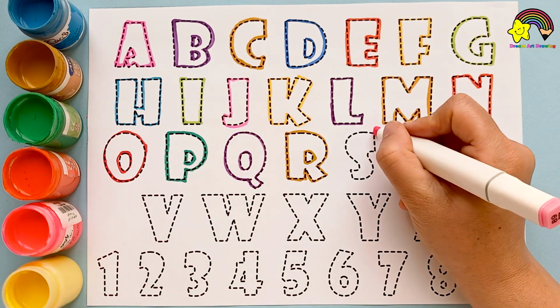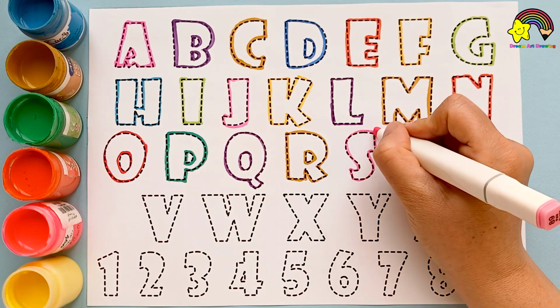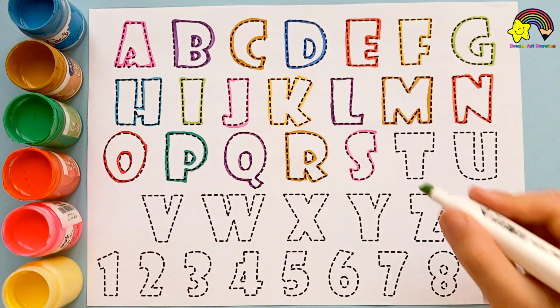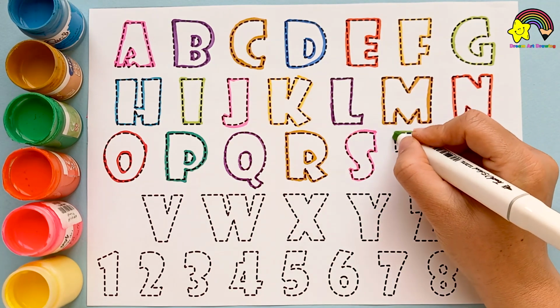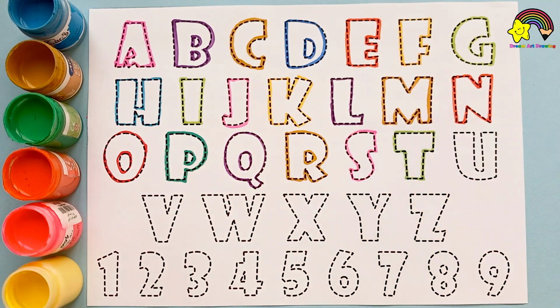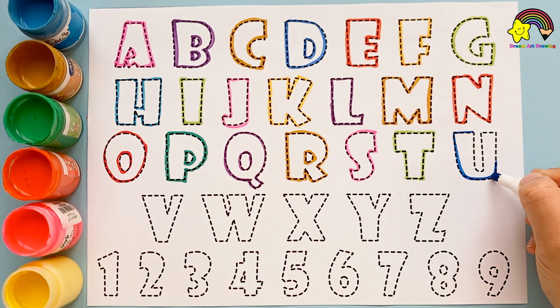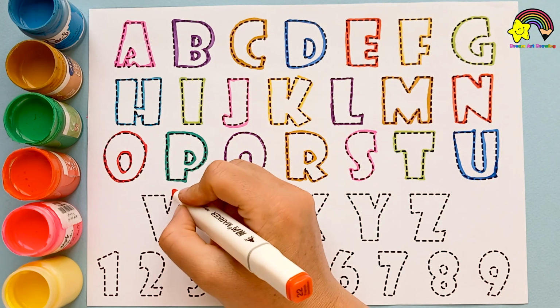Pink color. S. S for smile. Green color. T. T for telephone. Dark blue color. U. U for unicorn. Orange color.